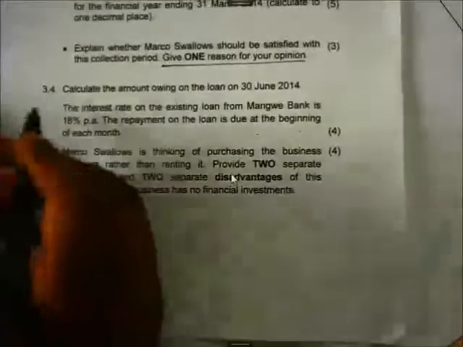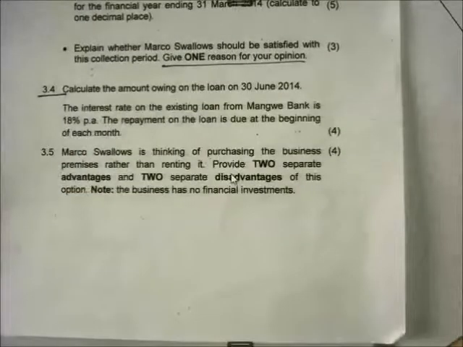3.4. They say calculate the amount owing on the loan on 30 June 2014. The interest rate on the existing loan from Mangwe Bank is 18% per annum. The repayment on the loan is due at the beginning of each month.